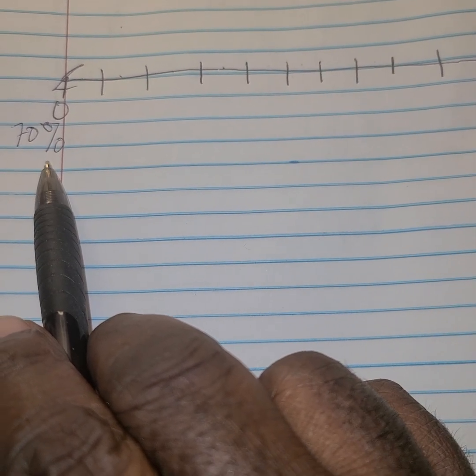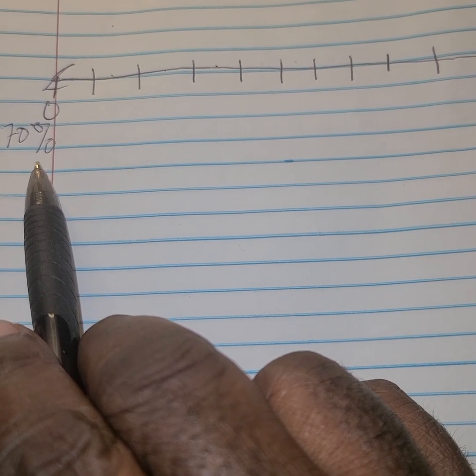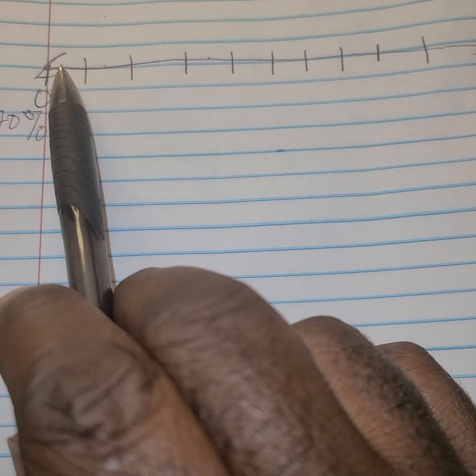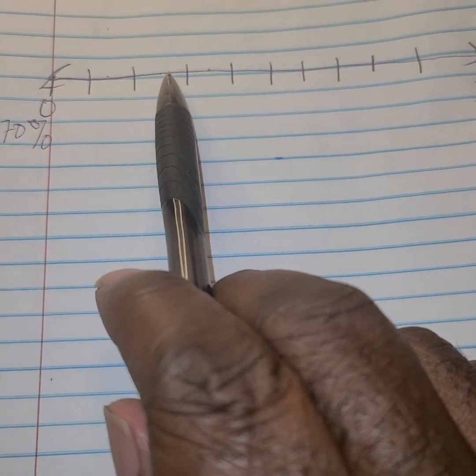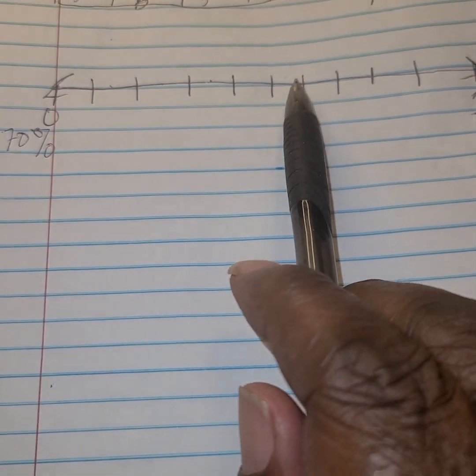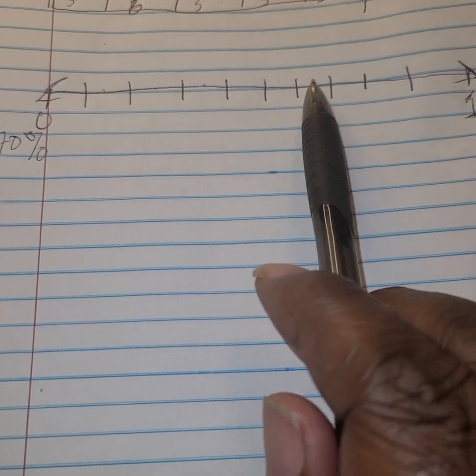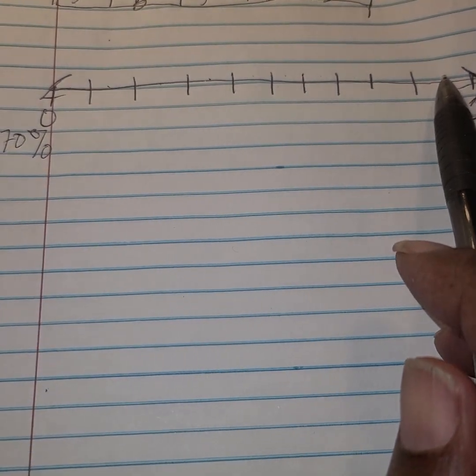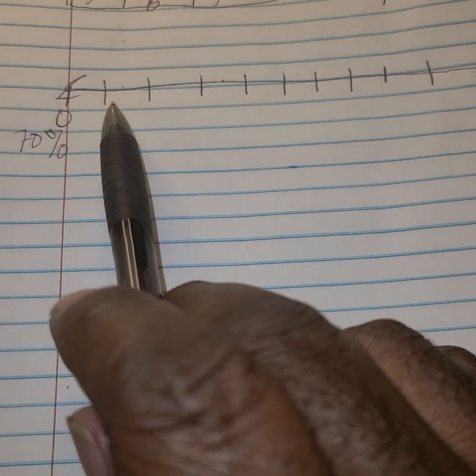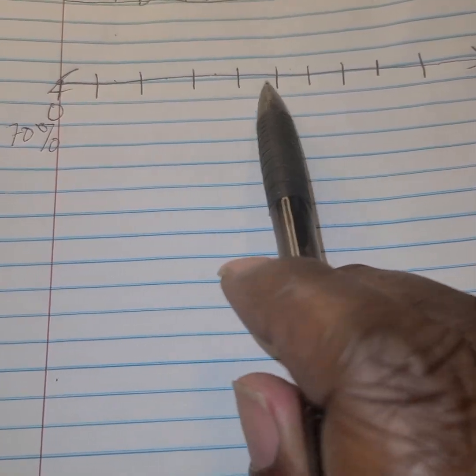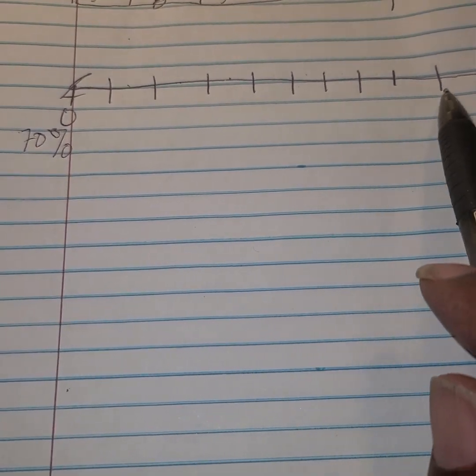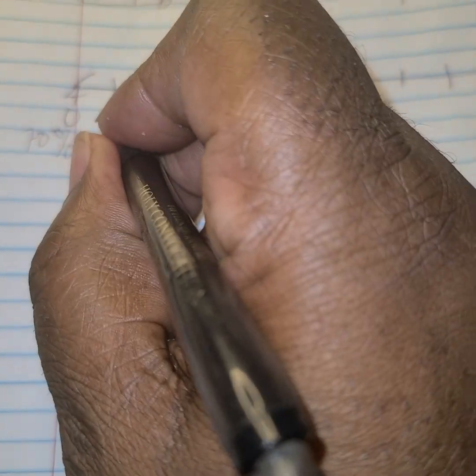Well, first thing I need to do is figure out what parts am I working with. So let's count the parts. 1, 2, 3, 4, 5, 6, 7, 8, 9, 10. I have 10 parts. So each one of these lines represent 1/10. So this would be 1/10.